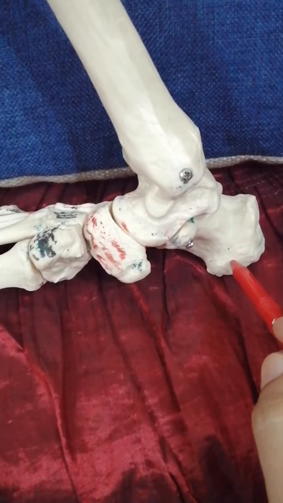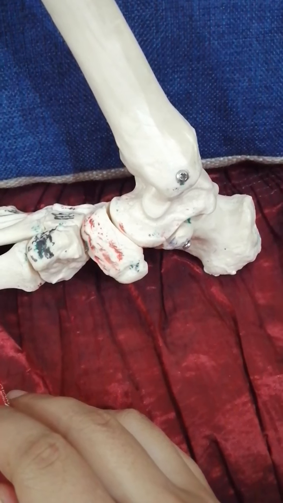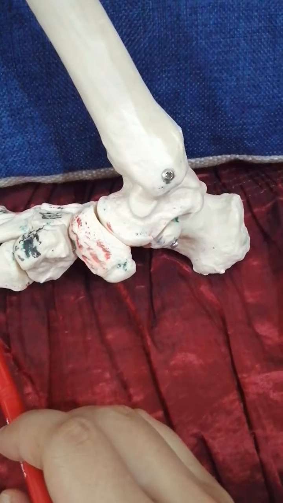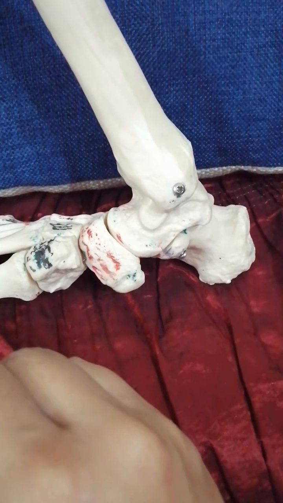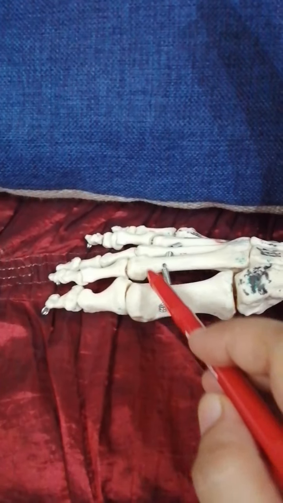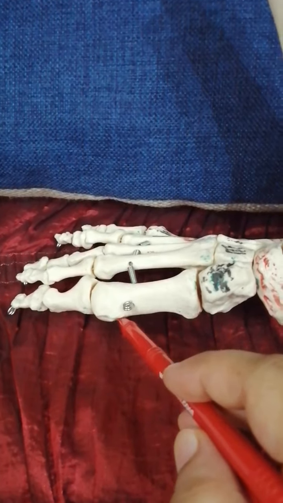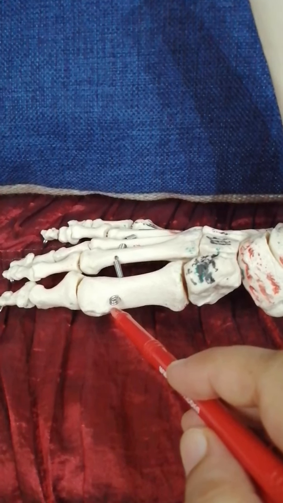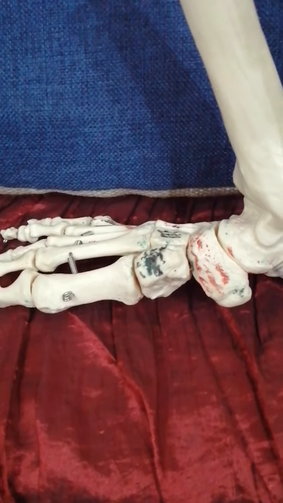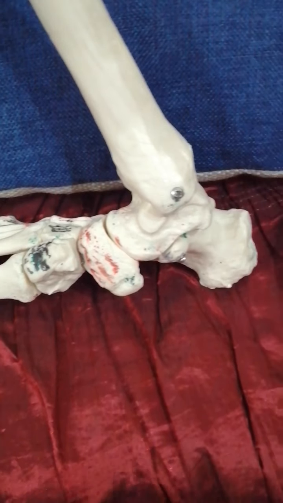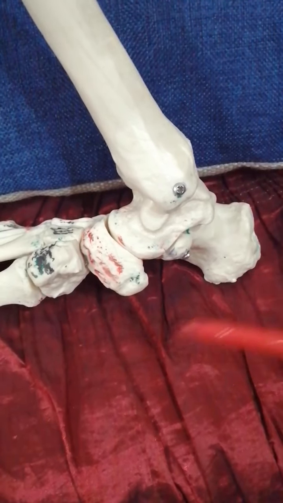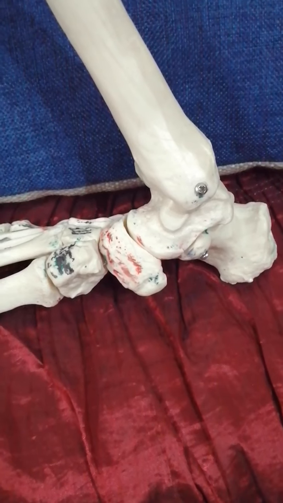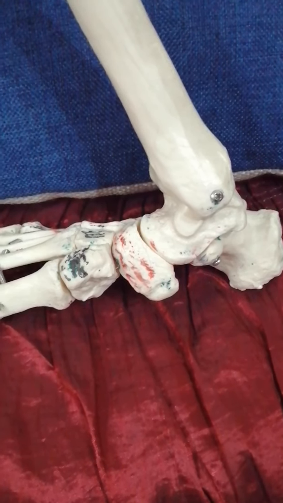And then the anterior pillar. The anterior pillar is formed by the three metatarsal heads. These are the heads of the three metatarsals, and they are forming the anterior pillar. So the posterior pillar is the posterior part of the inferior calcaneal surface, and the anterior pillar is formed by the heads of the metatarsals.